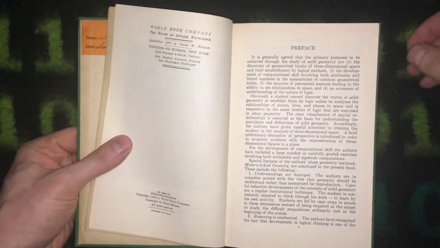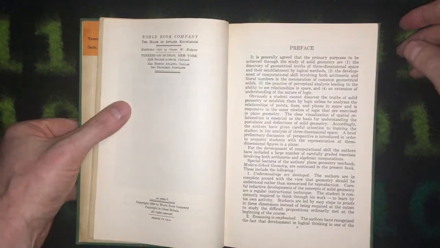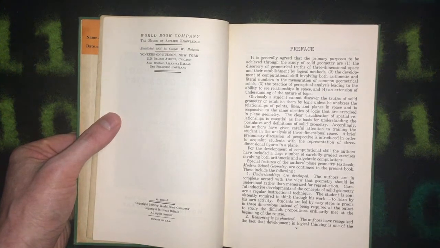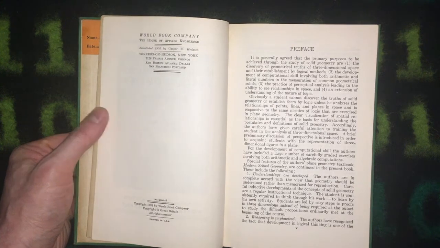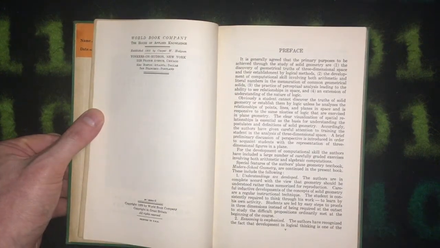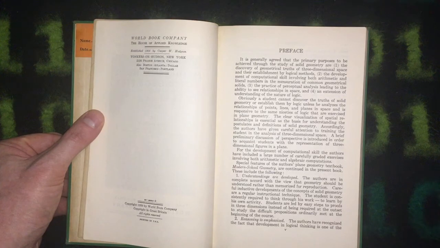I think prefaces tell us things. Let's read this one. It is generally agreed that the primary purposes to be achieved through the study of solid geometry are: 1. The discovery of geometrical truths of three-dimensional space and their establishment by logical methods. 2.